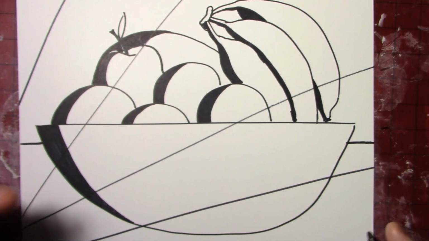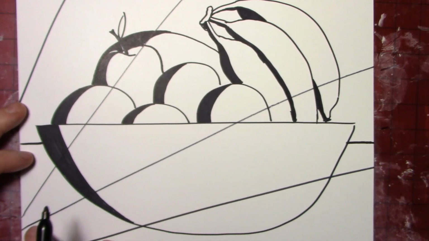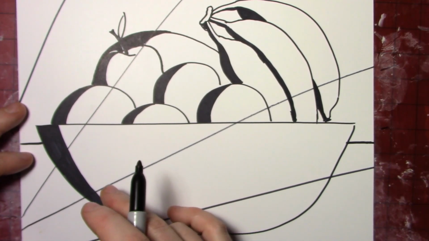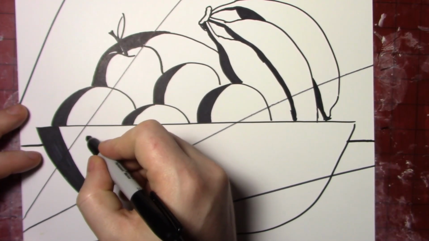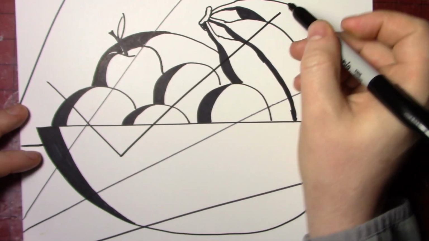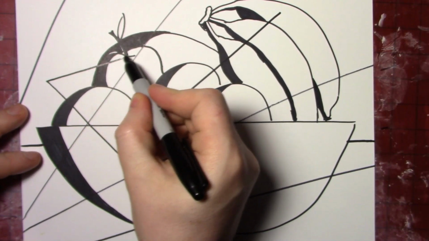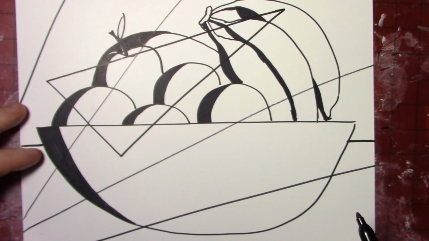Maybe I want a little more than that. Maybe I want some shapes. Just throw some shapes in. Maybe I want to throw in some triangles. Something like that. There's a big old triangle right on top of my picture.